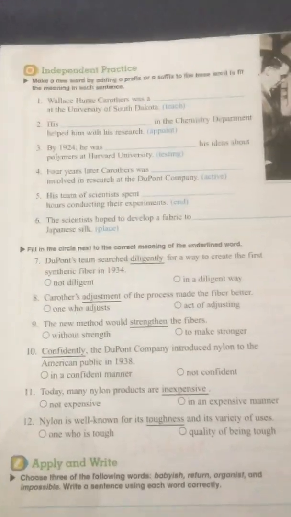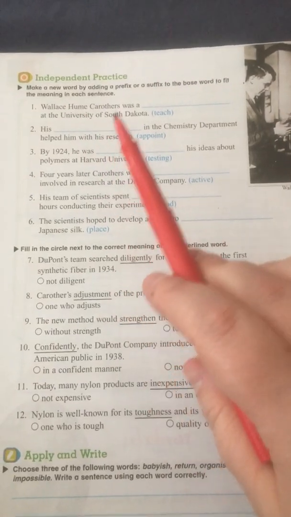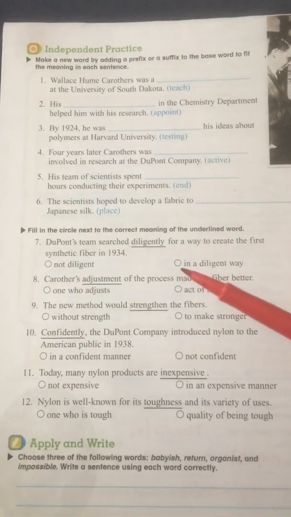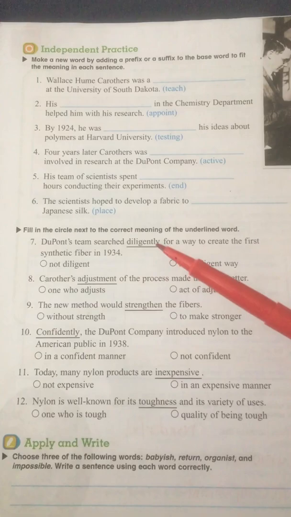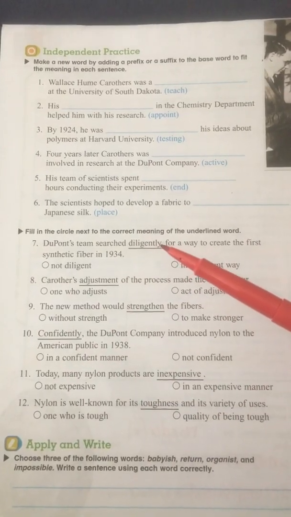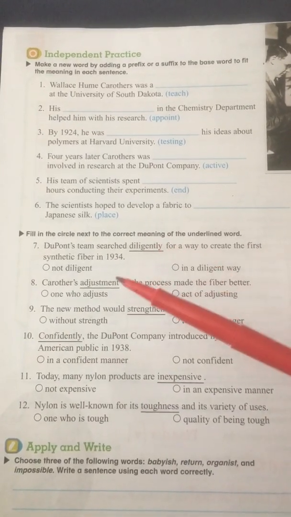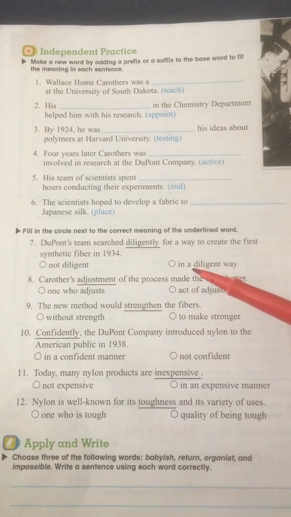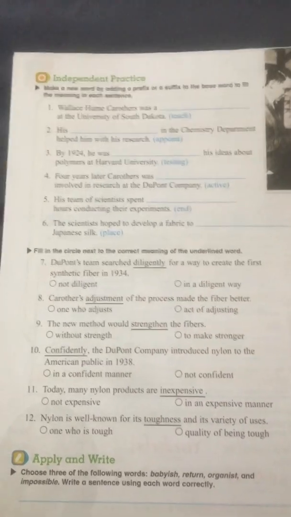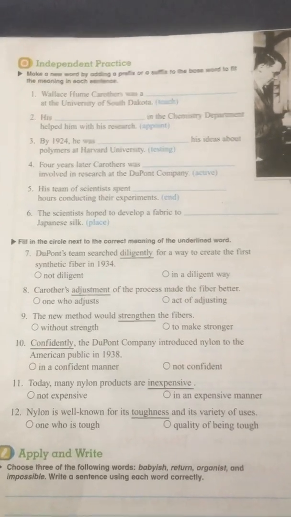This is the last thing you're going to do for language. Oh my goodness. All right, so you're going to do the same thing. You're going to use a prefix or a suffix to create a new word that makes sense. And then they have given you some words, and you need to decide, like this one, it says diligently. Does that mean not diligent or in a diligent way? So think about what was added. Was a prefix or a suffix added?